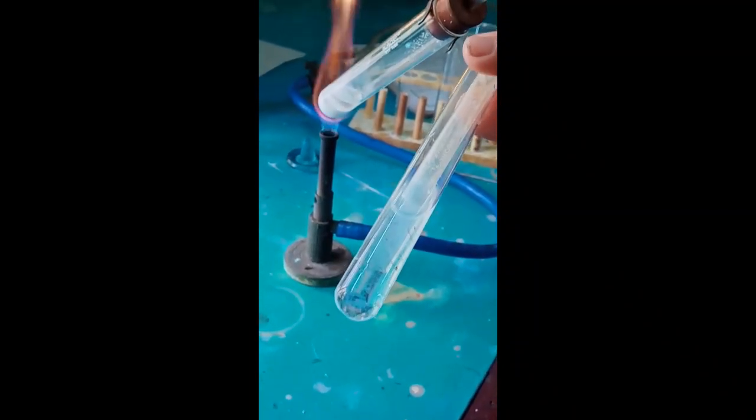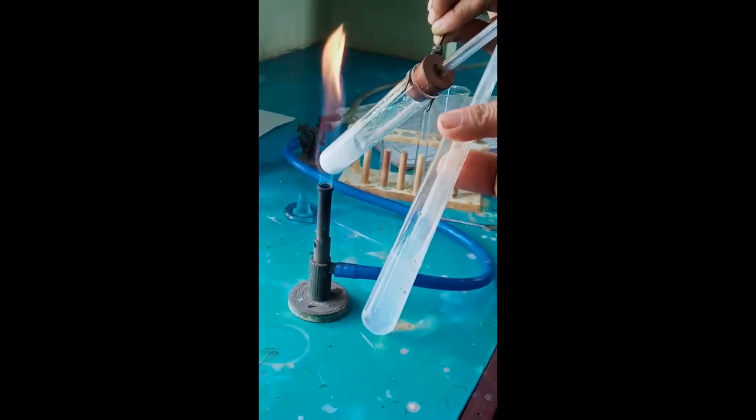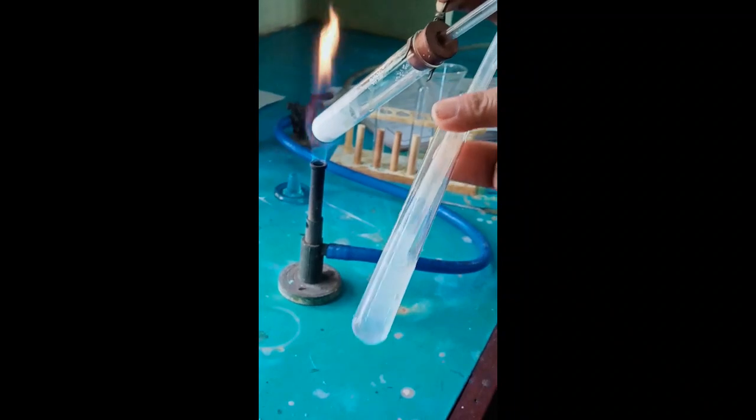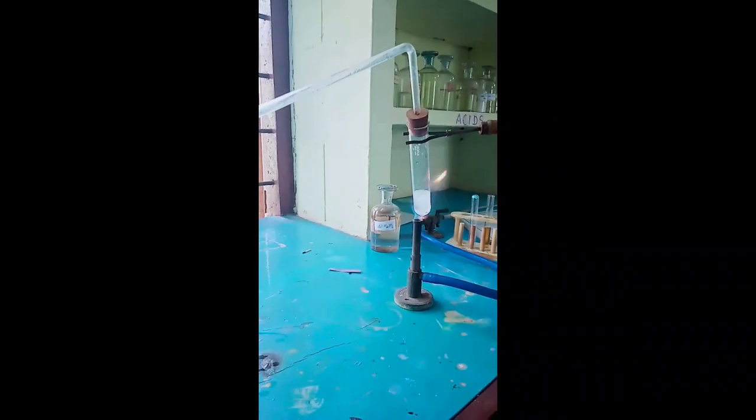So we can say carbon dioxide is a colorless gas which turns lime water milky. And on passing excess carbon dioxide, the milkiness disappears. The next acidic gas is sulfur dioxide.